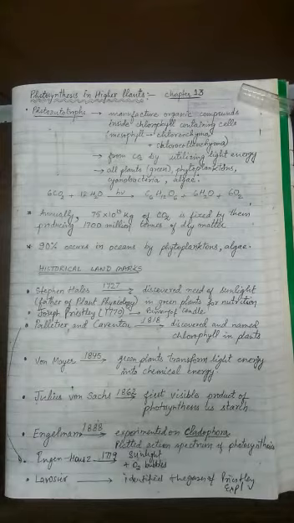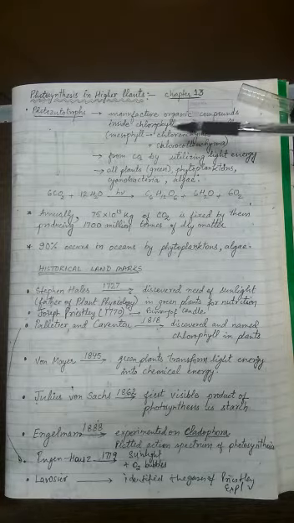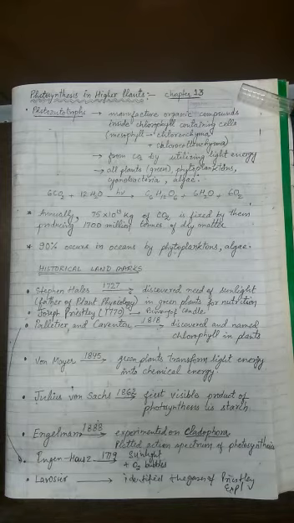These organisms manufacture organic compounds, that is carbohydrates, inside the chlorophyll containing cells, and we know those chlorophyll containing cells are called mesophyll cells. In 10th class you have done this word. Meso means middle and phyll means leaf.